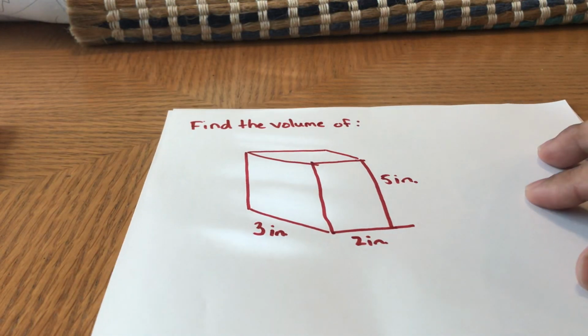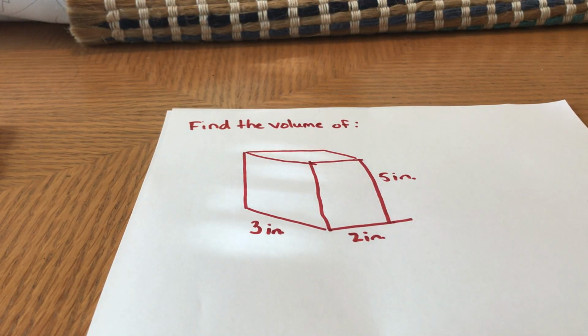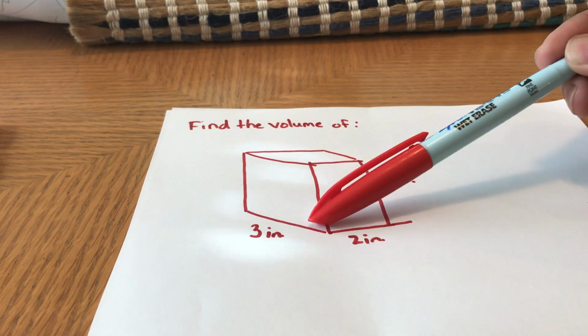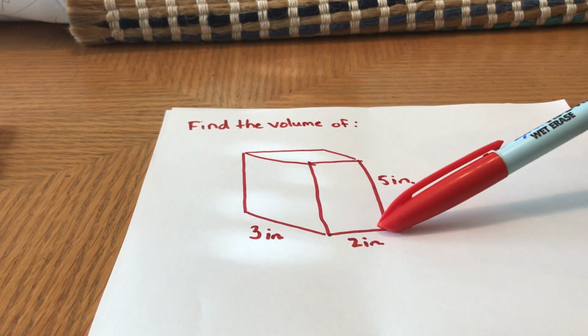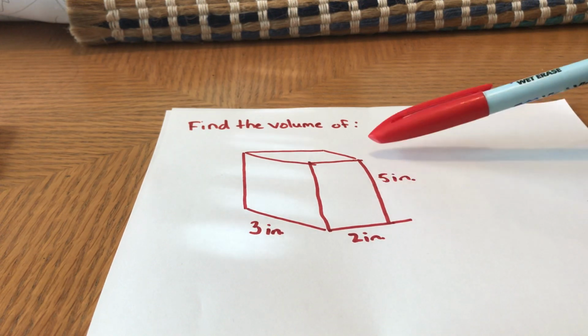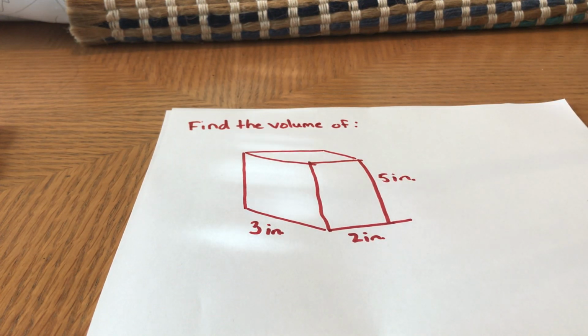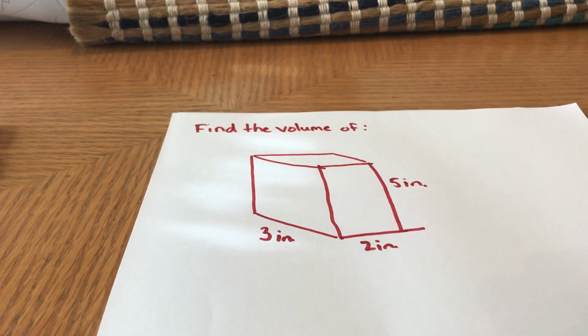So let's say, for example, you get a problem like this, and it says find the volume of that shape, and you can tell by looking at this, it has a length of 3 inches, a width of 2 inches, and a height of 5 inches. And you're wondering, well, Mr. Lopez, I know how to find the area of something, but volume, I'm not sure what to do. Well, let me just demonstrate what you're supposed to do here, okay?